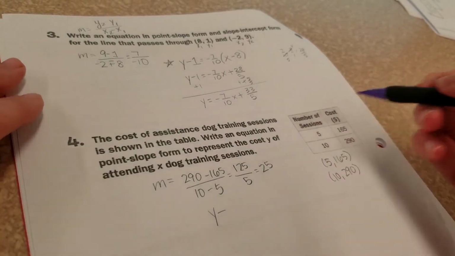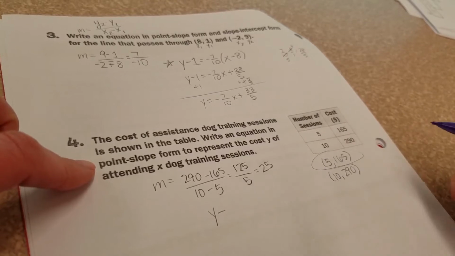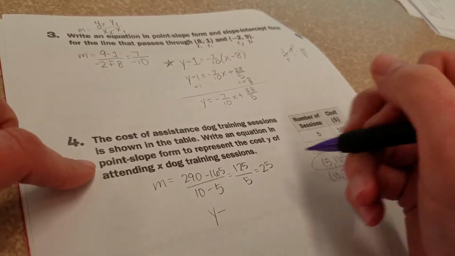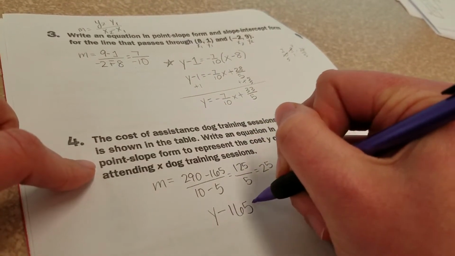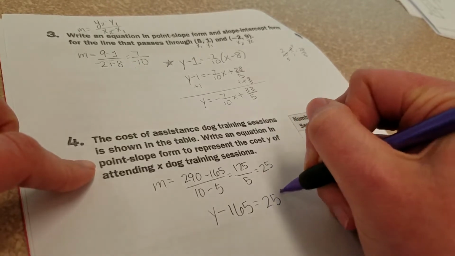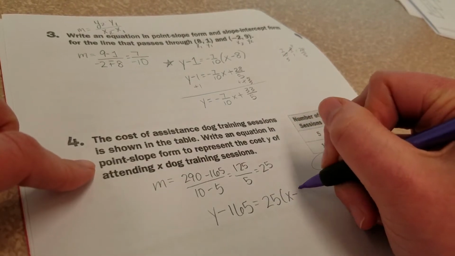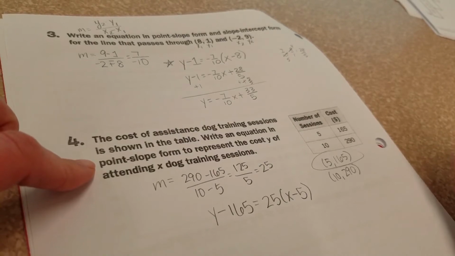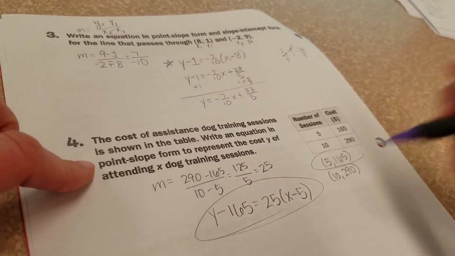Point-slope form. Let's just use the first one. Numbers are a little bit smaller. Y minus y1 equals m times x minus x1. There's point-slope form. That's all it needs.